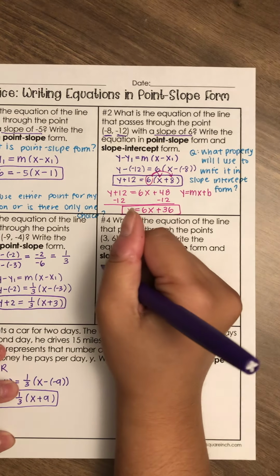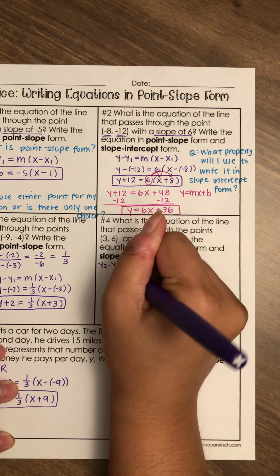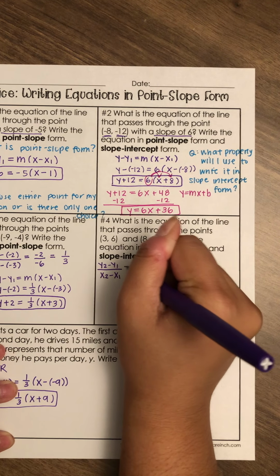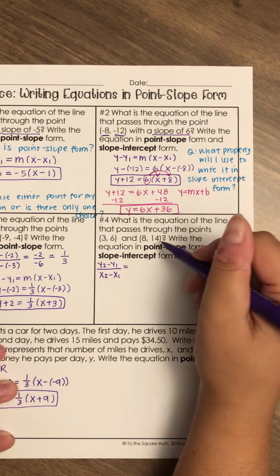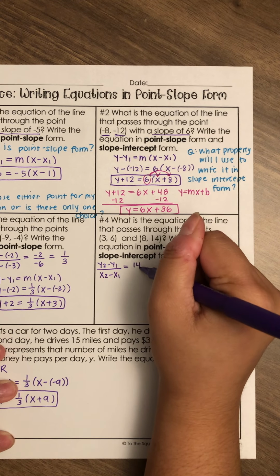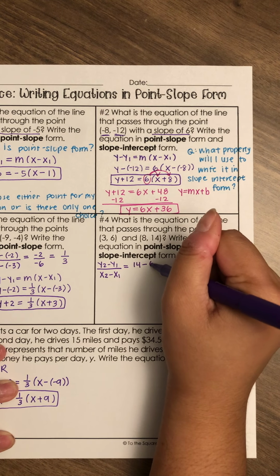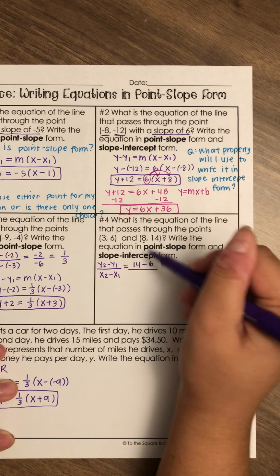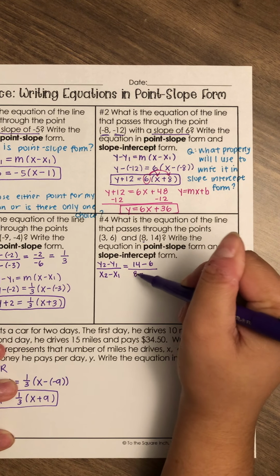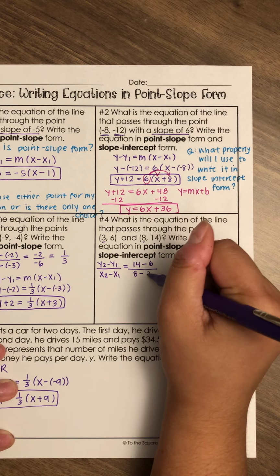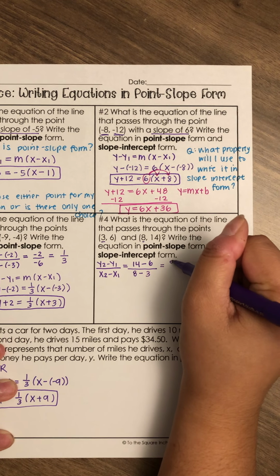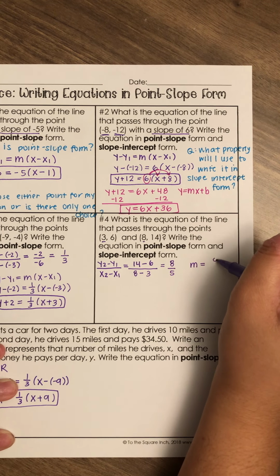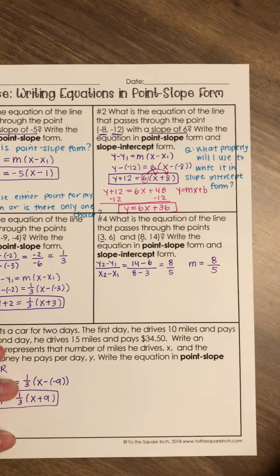Again, using this y2 minus y1 over x2 minus x1. So y2 is 14 minus my y1 of 6 divided by my x2 of 8 minus my x1 of 3, leaving me with 8 over 5. So my m, or my slope, is 8 over 5.